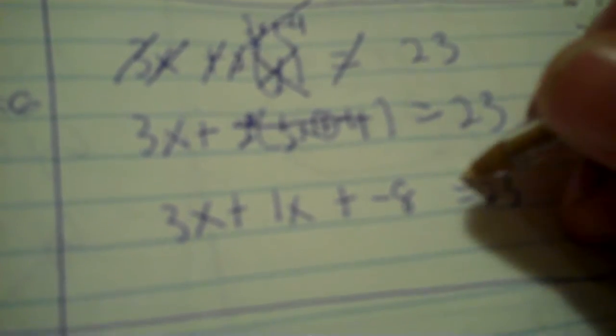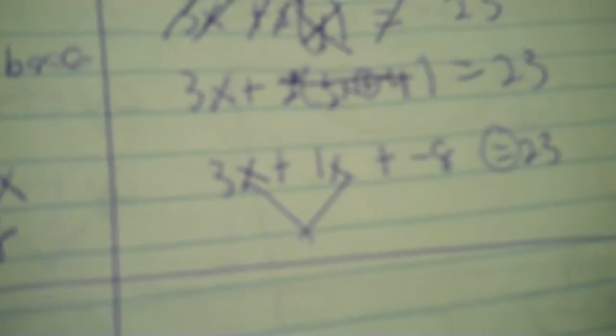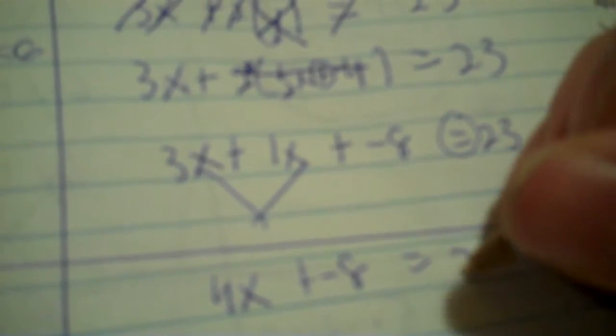So drop the plus, you put 1x, -8 out, but you've got to remember to add the 3x. Then what am I going to do? I'm going to combine the x's. Again, you don't take the smaller one to 0 when they're on the same side. 4x plus -8 equals 23.